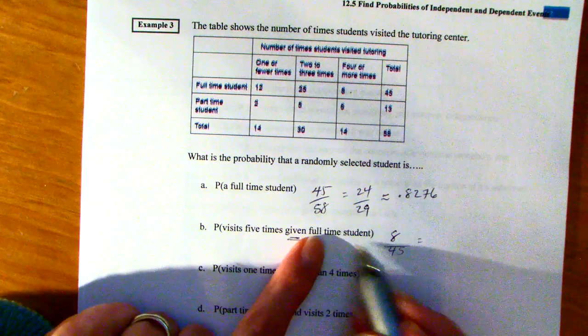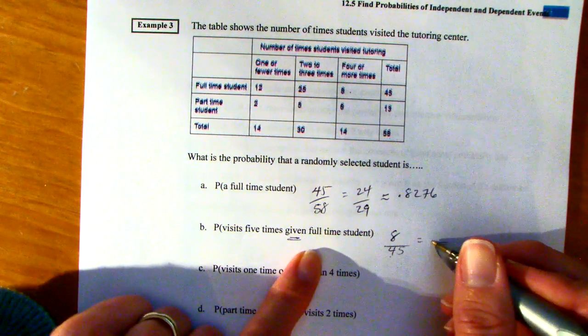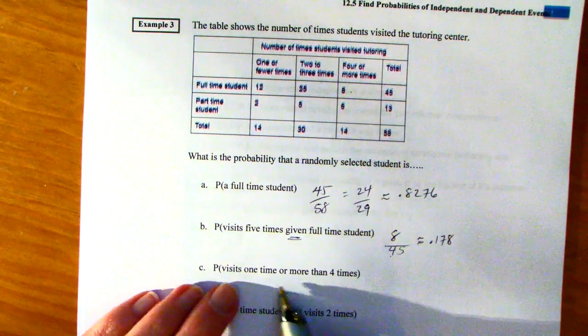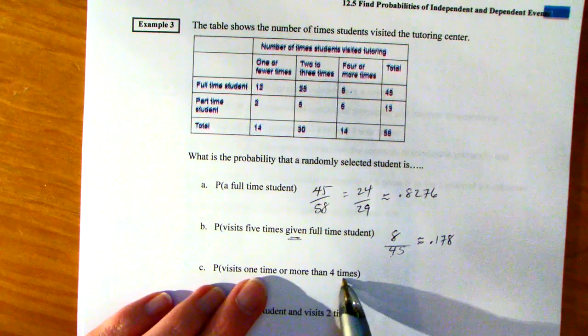So as soon as you have given, that's going to be your bottom number. Okay, so it's not going to be out of 58. That's about 0.178. Okay, so they visit one time or more than 4 times.